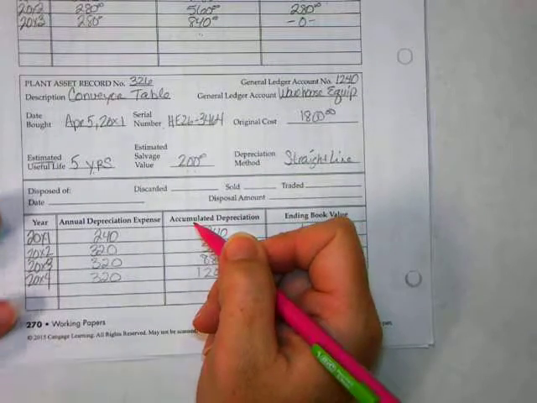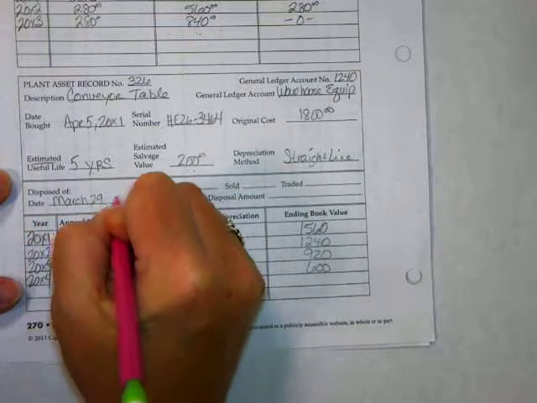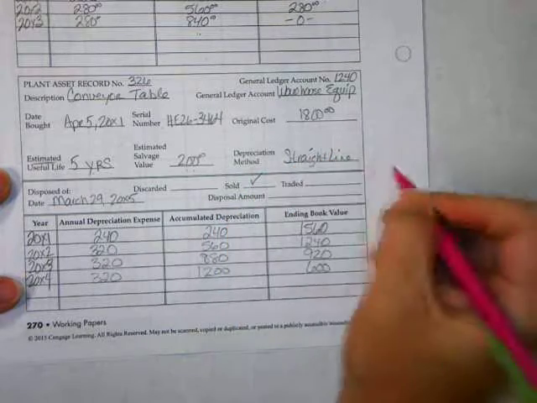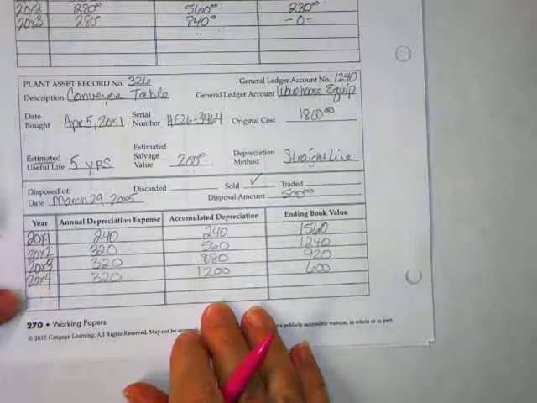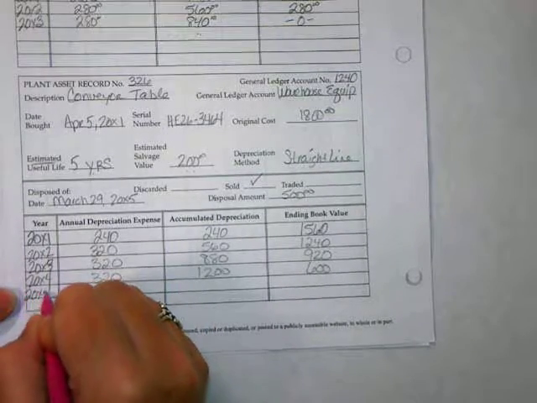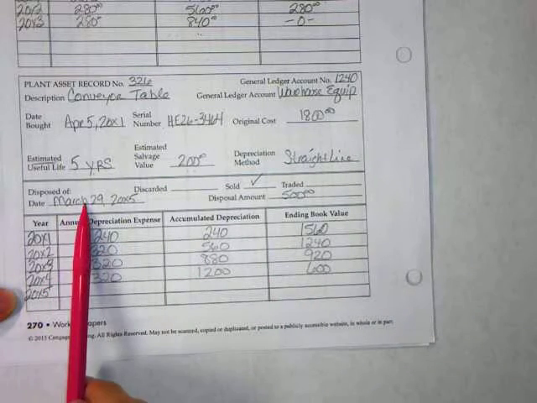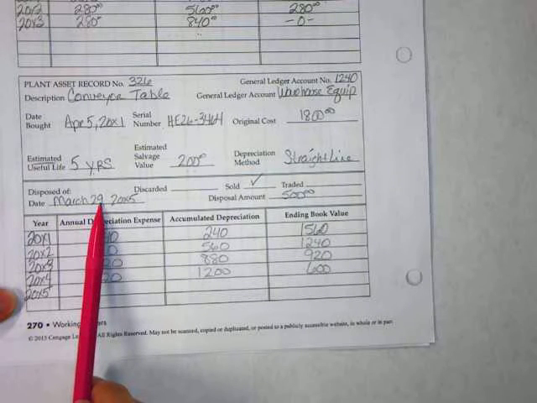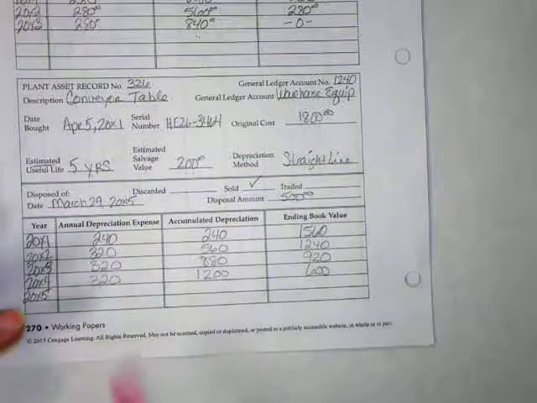So March 29th is the day we're getting rid of it. 20x5. This one is a sale, and we're selling it for $500. Okay. Now 20x5 is the year we're in. We have to update our depreciation. We only got 3 months into the year. So we just need to do depreciation for January, February, and March. All right, so 3 months.